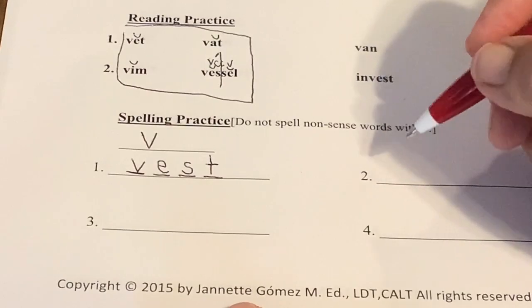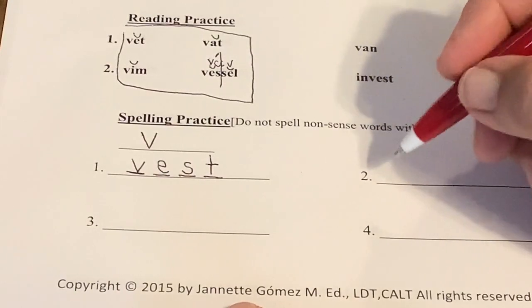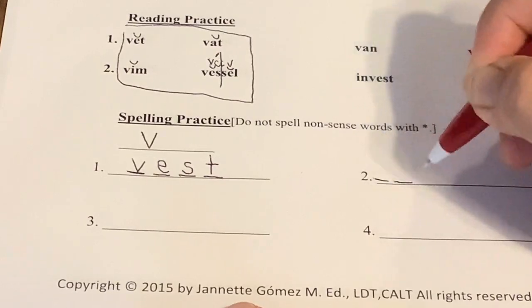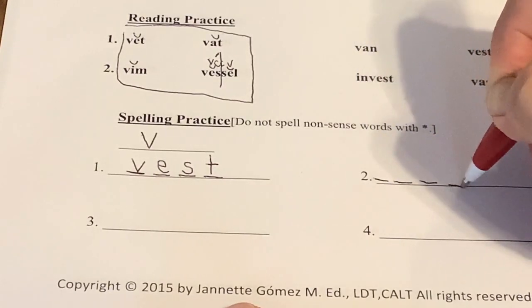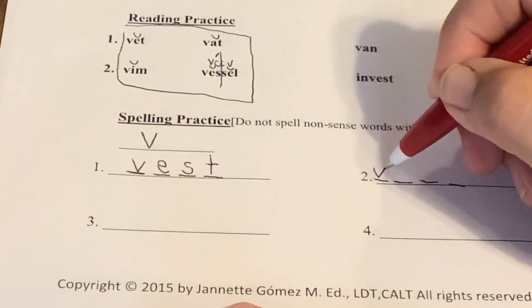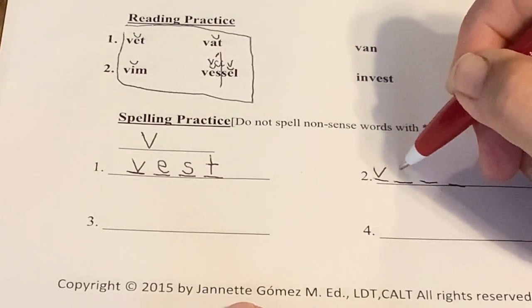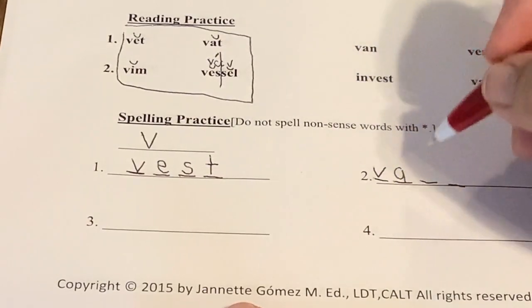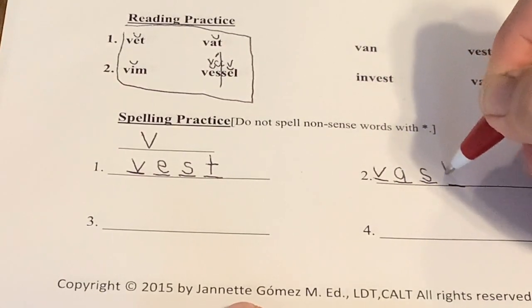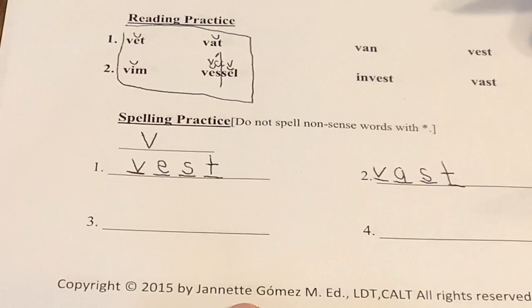The word is vast. Repeat that word. Let's make a line for every sound. V, A, S, T. 4 sounds. What's a V? V, A, S, T. Read that word.